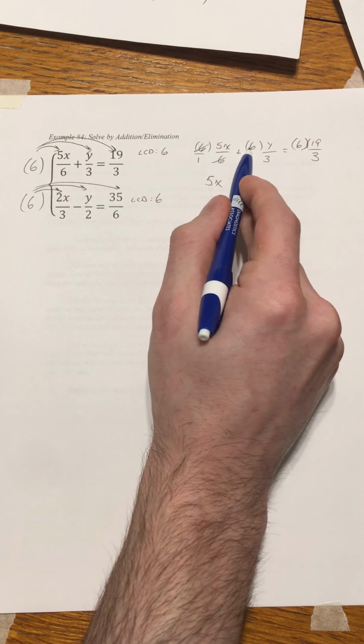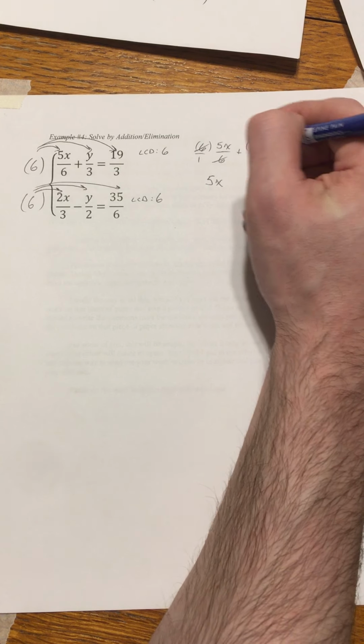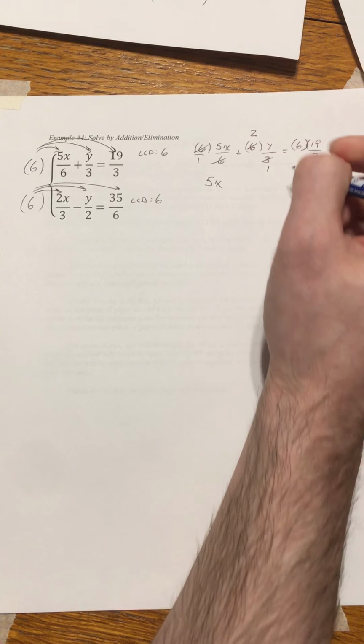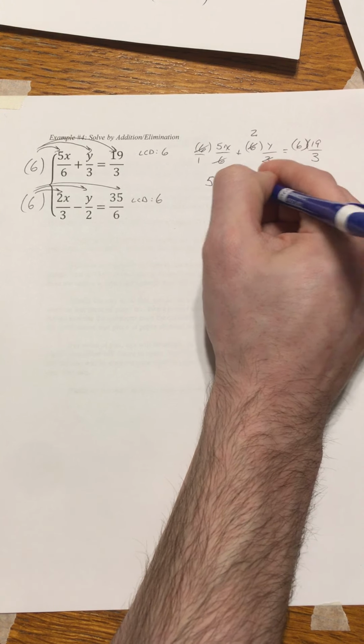Now here we have a 6 on the top, a 3 on the bottom. Hopefully you realize this can reduce. 3 goes into 6 2 times. 3 goes into 3 1 time. We have 2y divided by 1, or 2y.